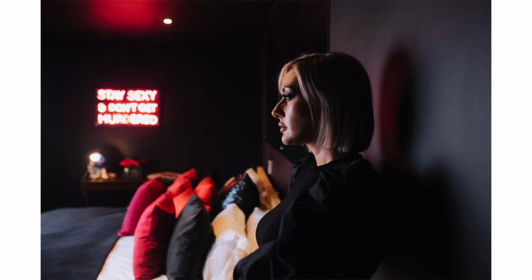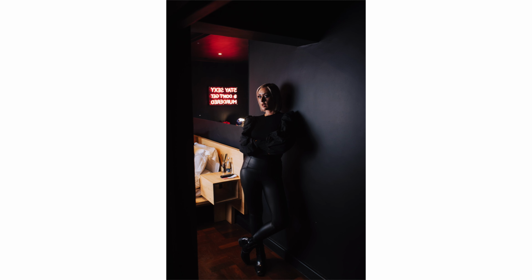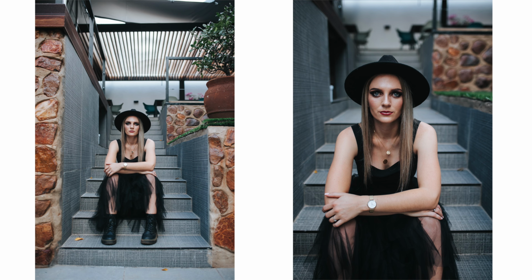Now that we've got location and lighting knocked out of the park, let's go over to step 3, which is your subject. What do you want your photo to say? That's one of the first questions you need to ask yourself. And then you kind of need to direct your subject towards that vision, towards what you want your audience member to feel, what you want the viewer to feel.